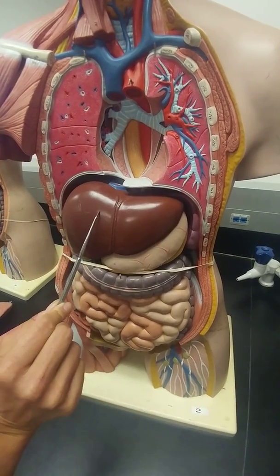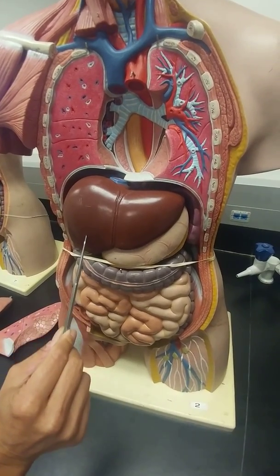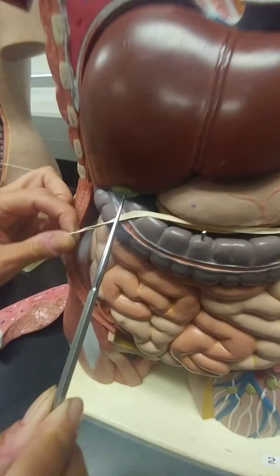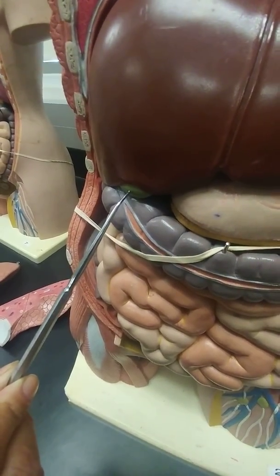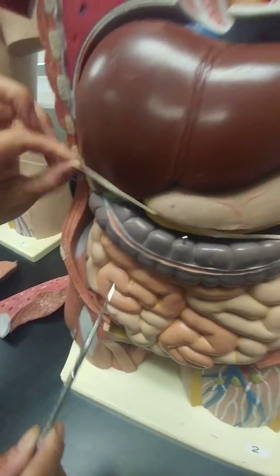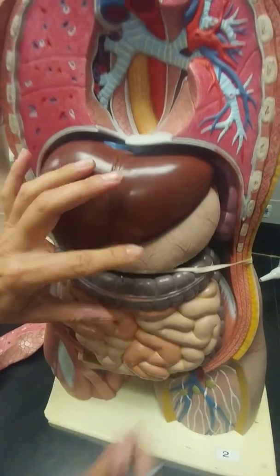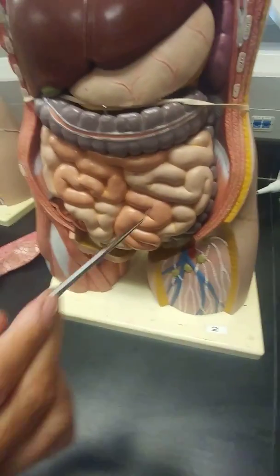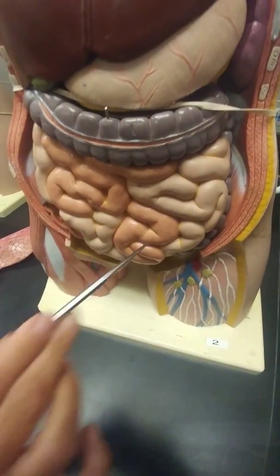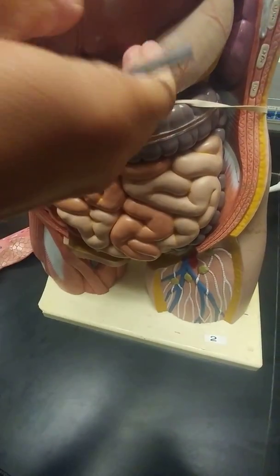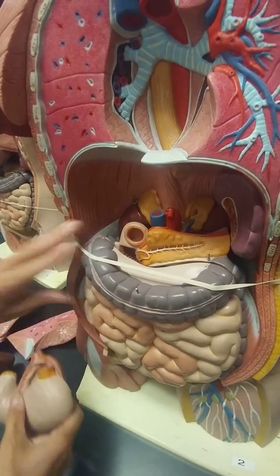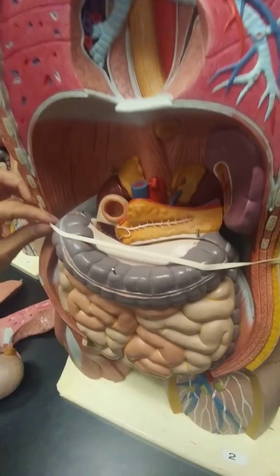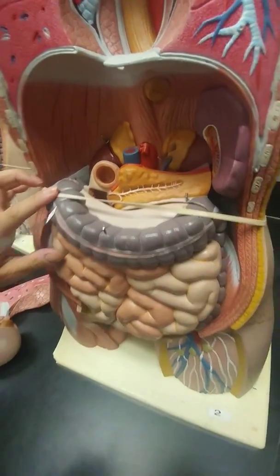This is the liver. Peeking out in this green little sac is the gallbladder. Now, before we take the model apart, I want you to see that all of this is the small intestine. Let's take off the liver and the stomach so I can show you the parts of the small intestine.